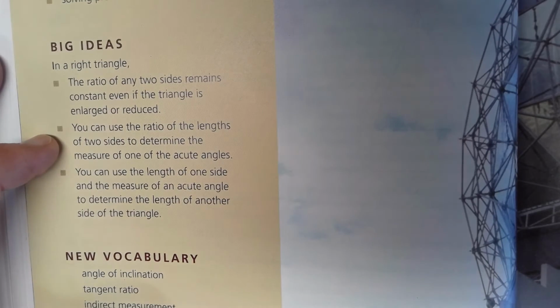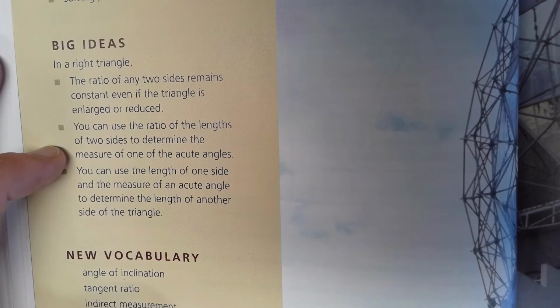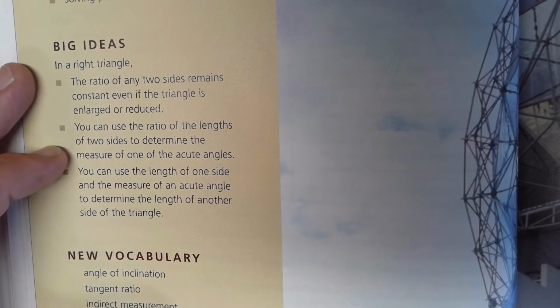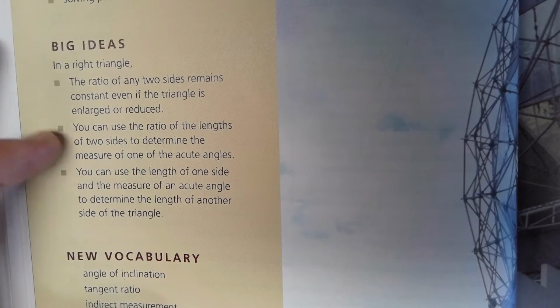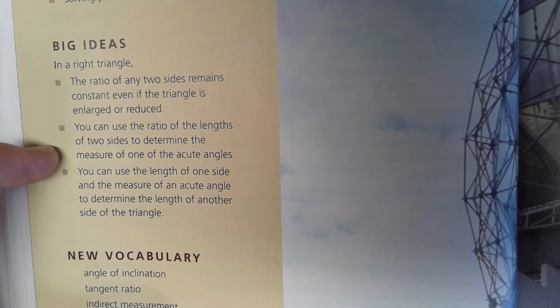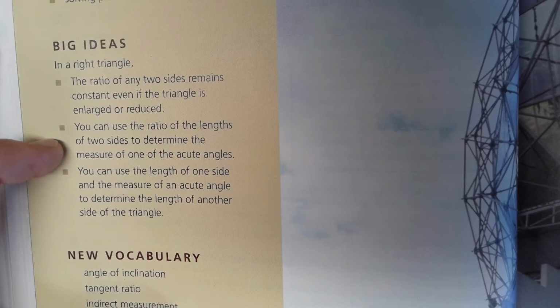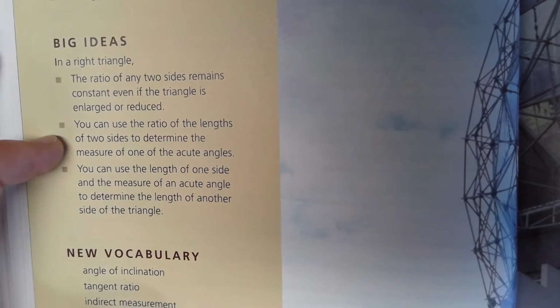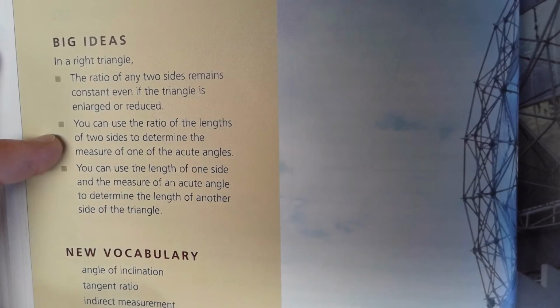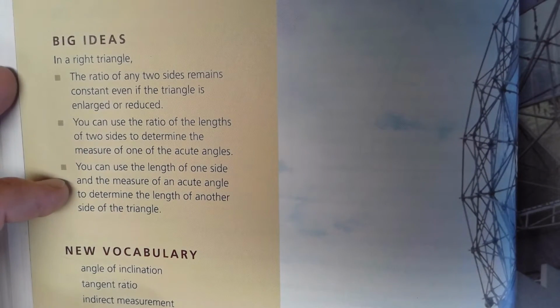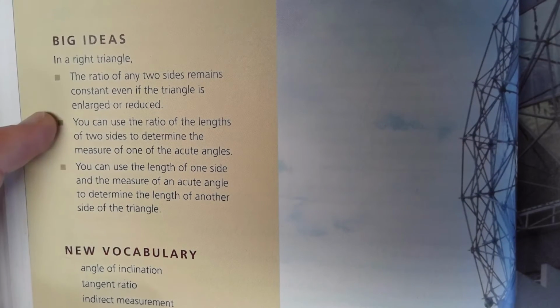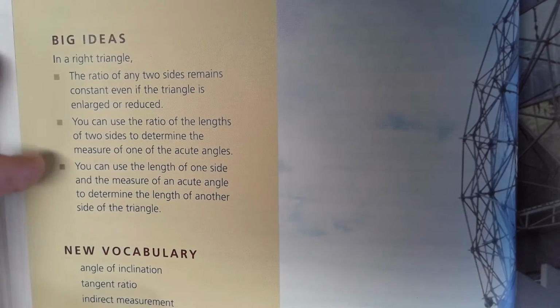You can use the ratio of the lengths of two sides to determine the measure of one of the acute angles. You already know the right angle. All of this only applies to right angle triangles, okay? So you know the right angle, and if you know the length of two of the sides and it's a right angle triangle, you can use that to find the measure. You only know one angle, but the lengths of the sides, a new concept for you.